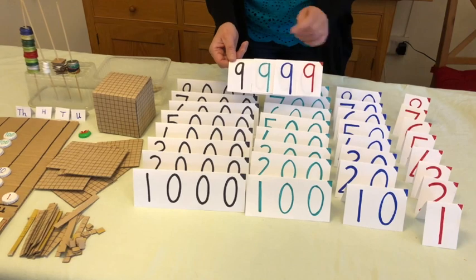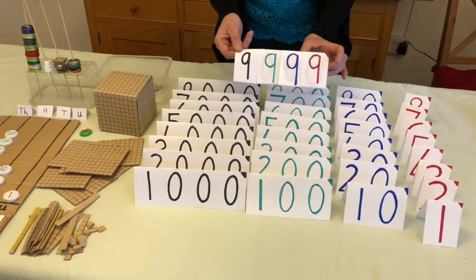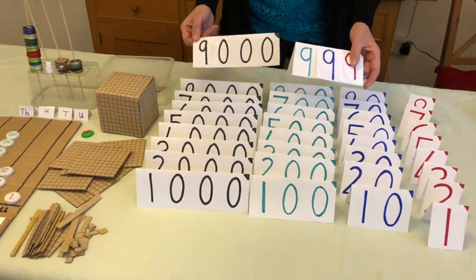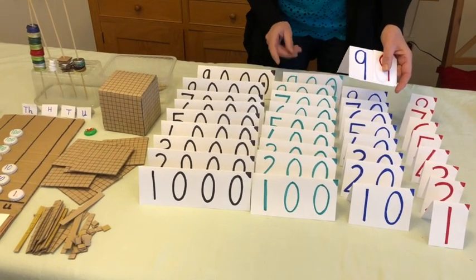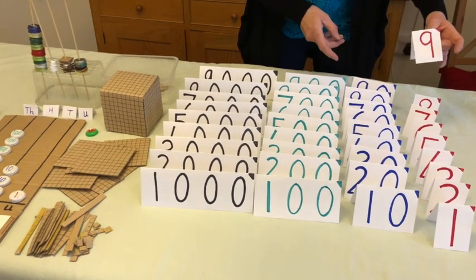So there you go, 9,999. And the children can see that this is how this number's been built up. So if we take 9,000 plus 900 plus 90 plus 9.